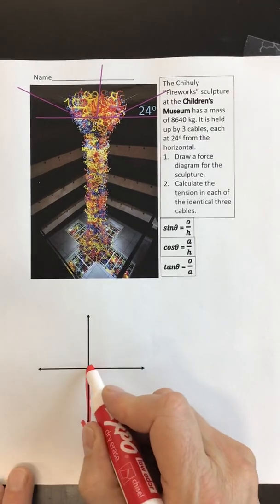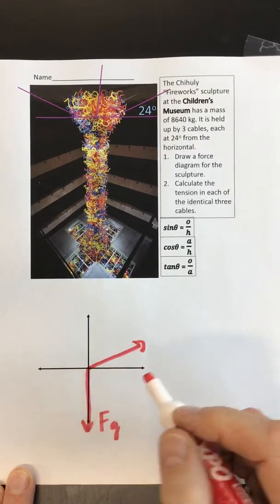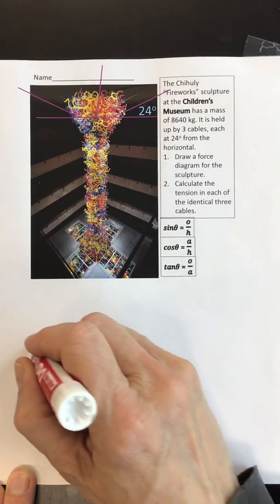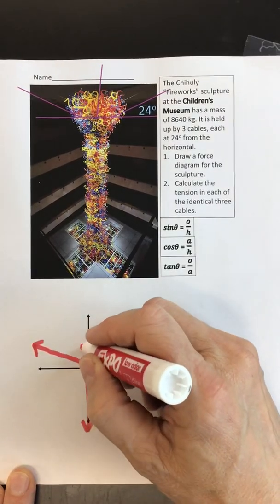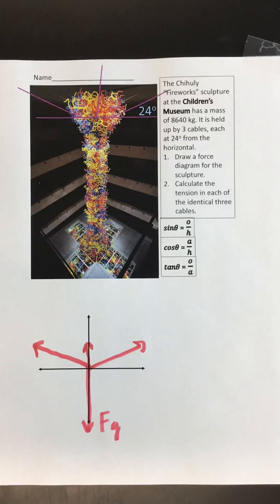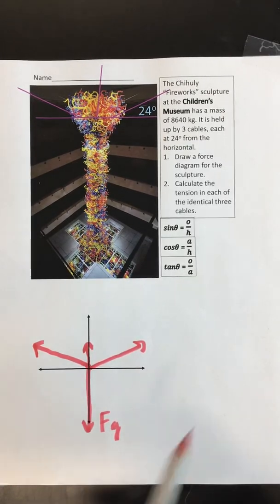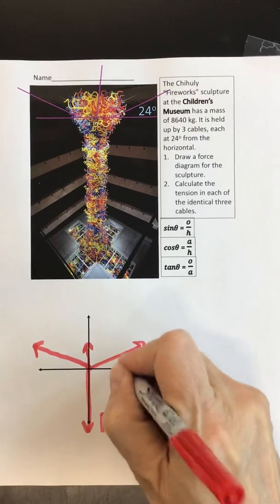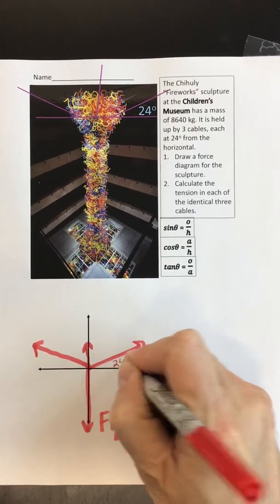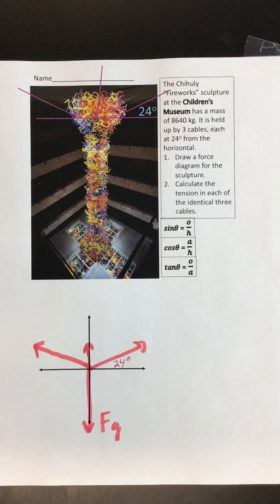We have wires going out at 24 degrees, three of them it says. And there would be one in the back there, but we just won't do the math for that one. But it would be equal to the others, and this is 24 degrees.